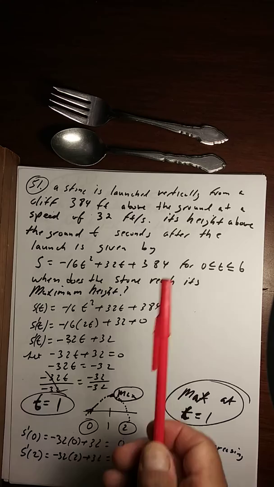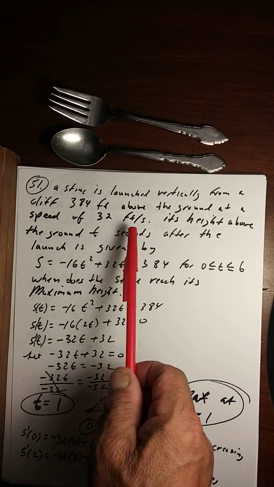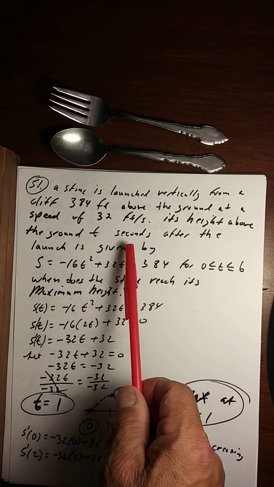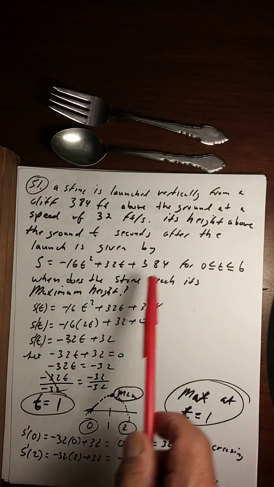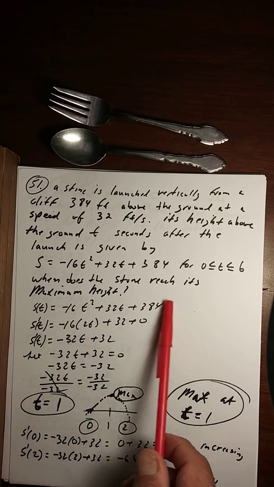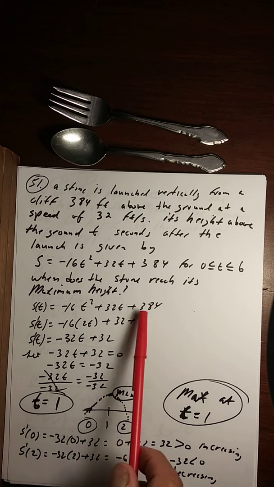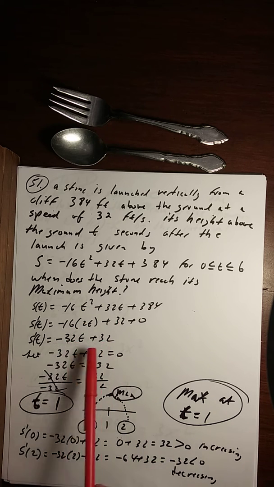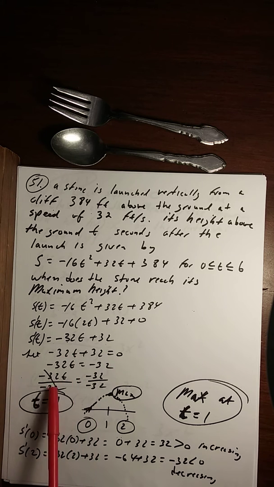A stone is launched vertically from a cliff 384 feet above the ground at a speed of 32 feet per second. Its height above the ground t seconds after the launch is given by this formula. When does the stone reach its maximum? Okay, so take the original problem. The derivative is going to be negative 32t plus that, set that equal to 0, bring the 32 over, divide by negative 32, so t equals 1.